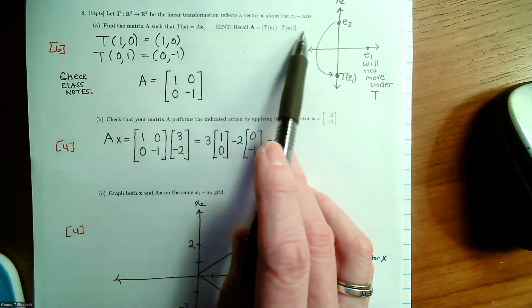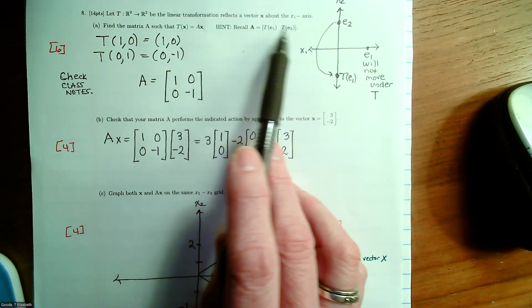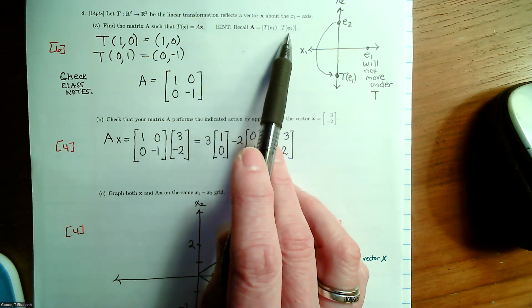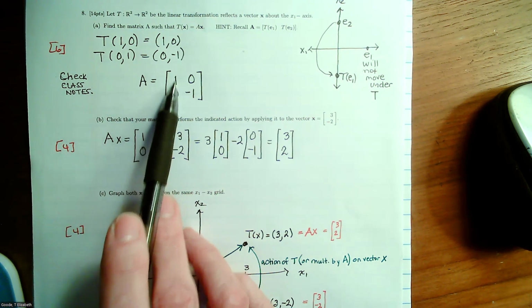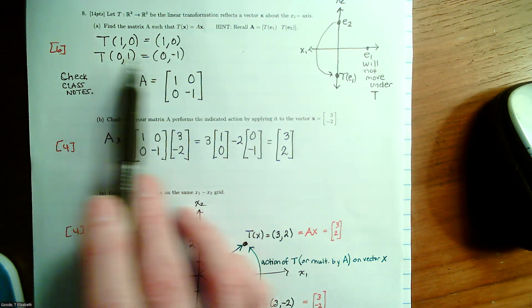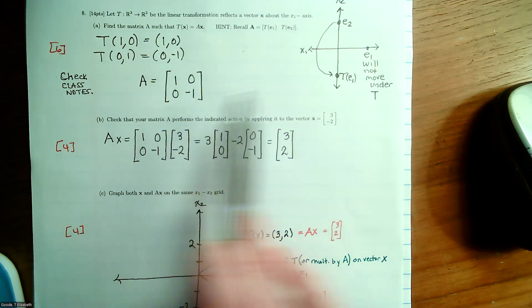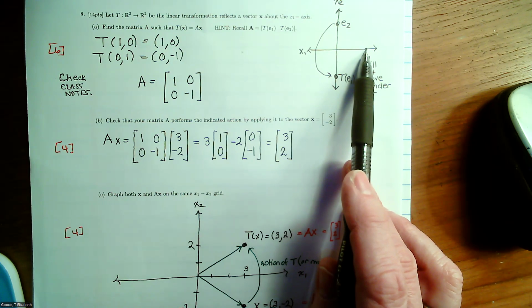So the point is, if we can figure out what a reflection about the x1 axis does to E1 and what it does to E2, in other words, if we can figure out what T of E1 is, then we have our first column. And if we can figure out what T of E2 is, then we get our second column. And of course, E1 sits on the x1 axis. So when you reflect about the x1 axis, nothing happens, right?